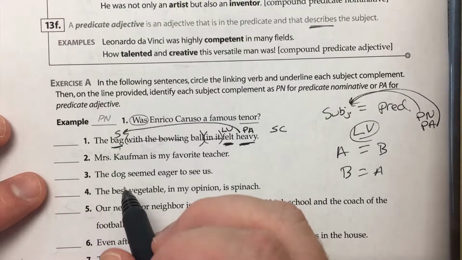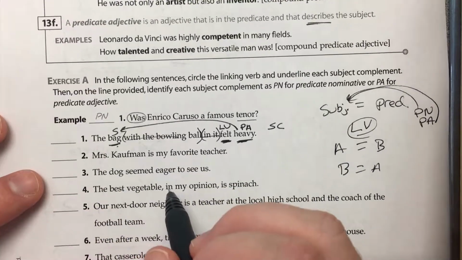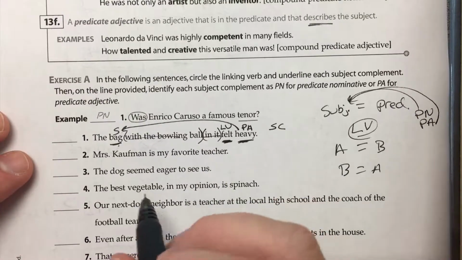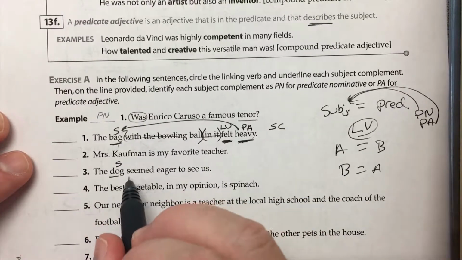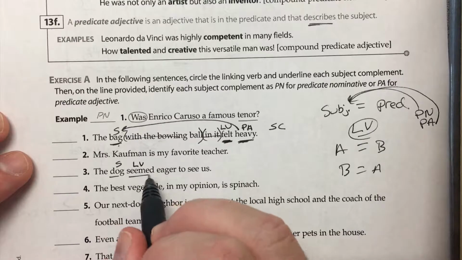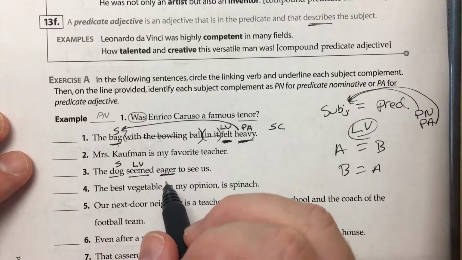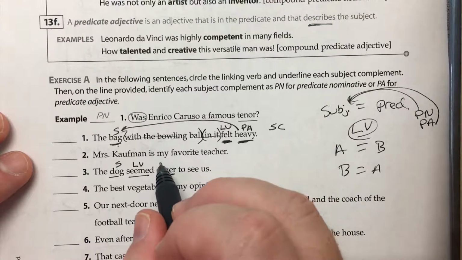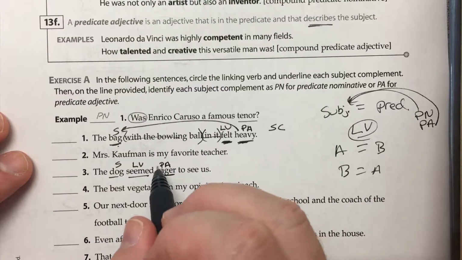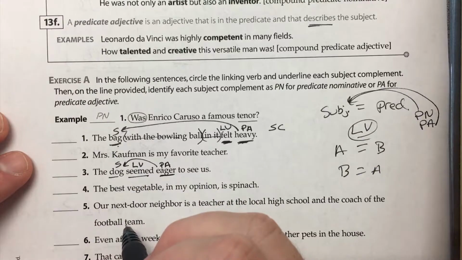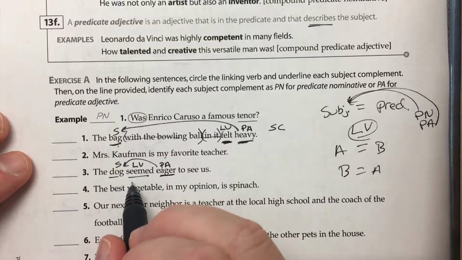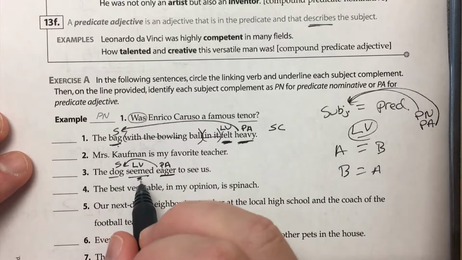Okay, let me do number 3. The dog seemed eager to see us. Okay, seemed is our linking verb. Eager, that's not a noun, it's an adjective. So that is our predicate adjective. Who was eager? The dog was eager. So it's just like saying the dog equals eager. It's the same thing.